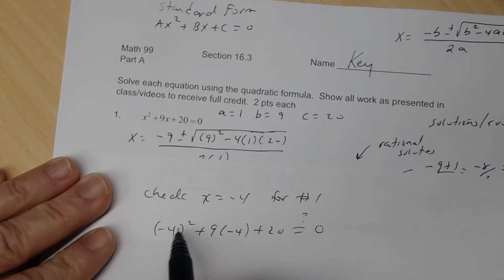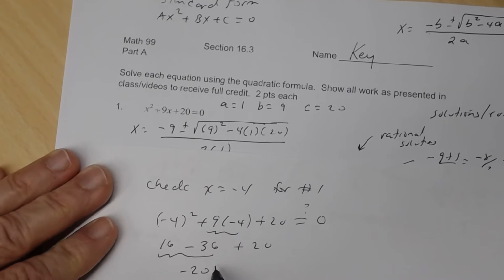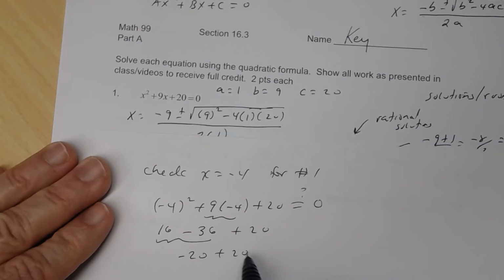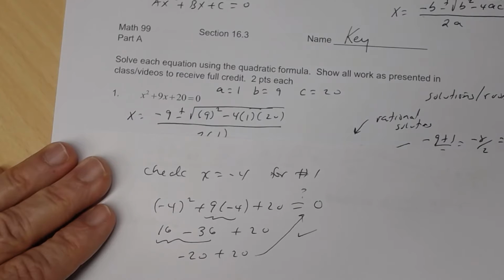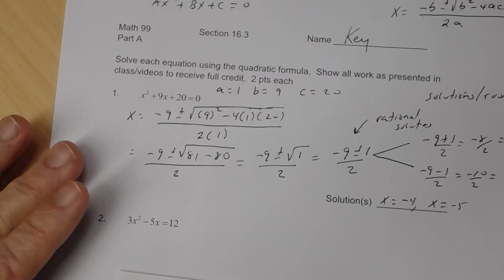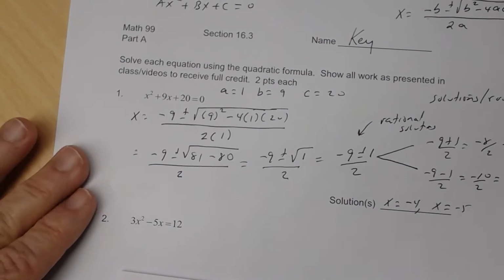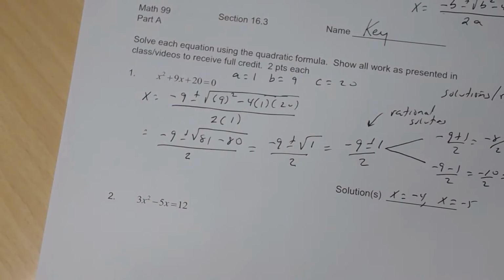Well, negative 4 squared means negative 4 times itself, so that's 16. 9 times negative 4 is negative 36, and then plus 20. So 16 and negative 36 is negative 20, and negative 20 plus 20 does equal 0. All right. And if you did the same thing for negative 5, you would see that would work as well. Okay. All right, number 2.